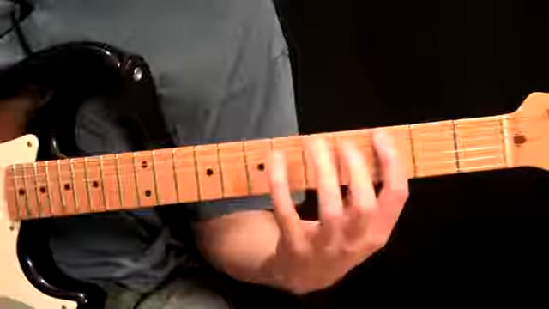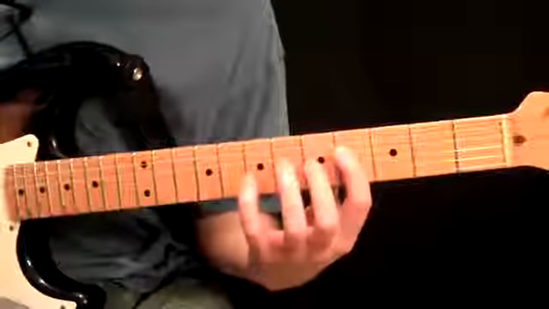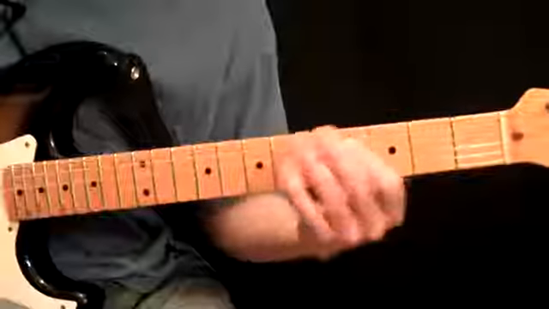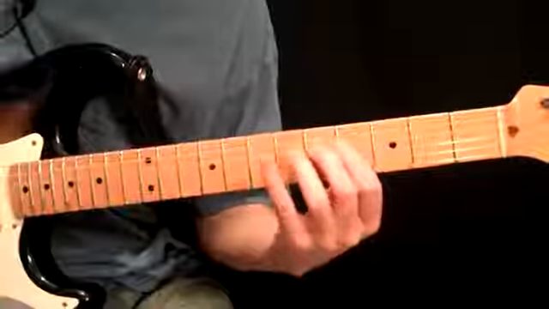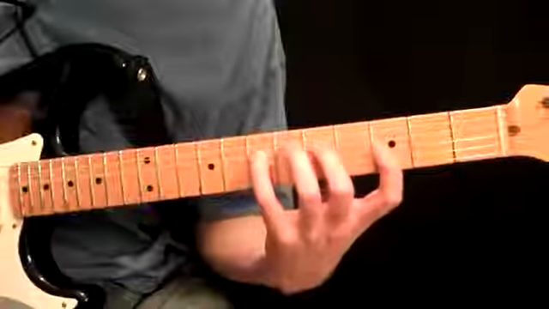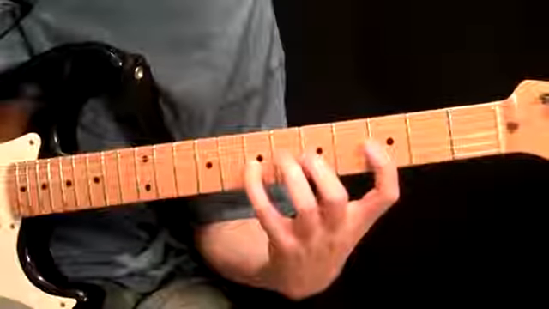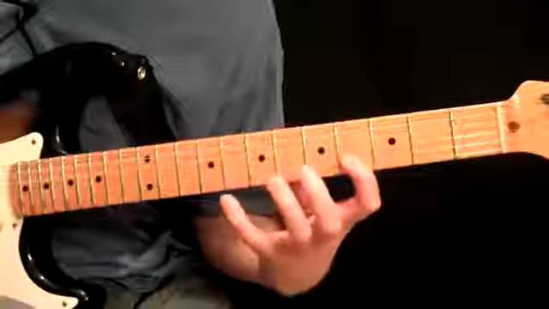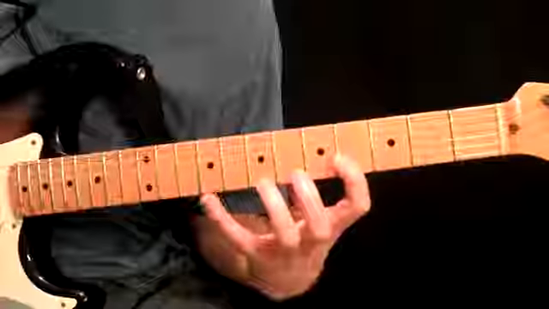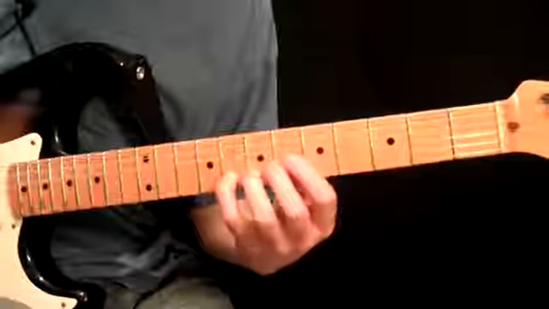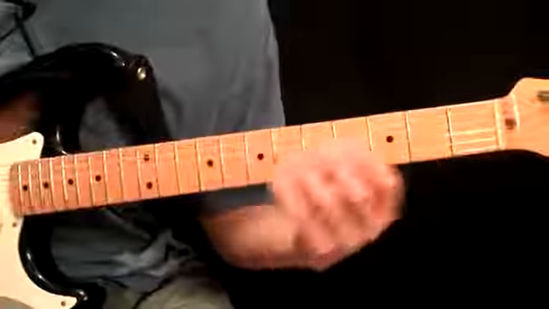3, 5, 6. 3, 5, 6 again. Then 4, 5, 7. There's that raised 7th. And right here we start over with the next G. So we have 4, 5, 7, then 3, 5, 7 on the 3rd string. Shift up to the 4th fret. There's that G sharp. It really sticks out. 4, 7, 8. And then 5, 6, 8. So all together.